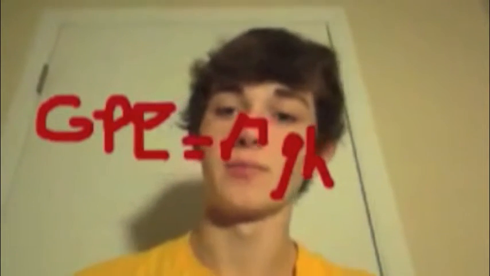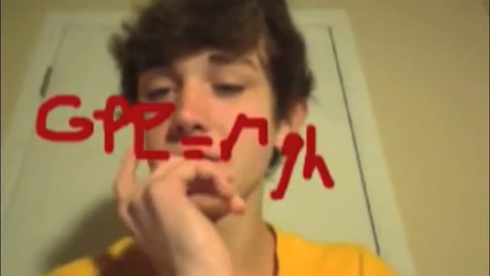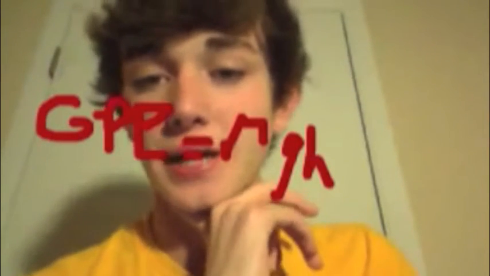The scene I chose was when Marv sent Harry flying into the air and he landed on a car, but I'm just analyzing, can Marv actually send Harry that high? And I use the equation GPE equals mgh. GPE is gravitational potential energy, m is the mass, g is gravity, which is a constant, 9.8, and h is the height.